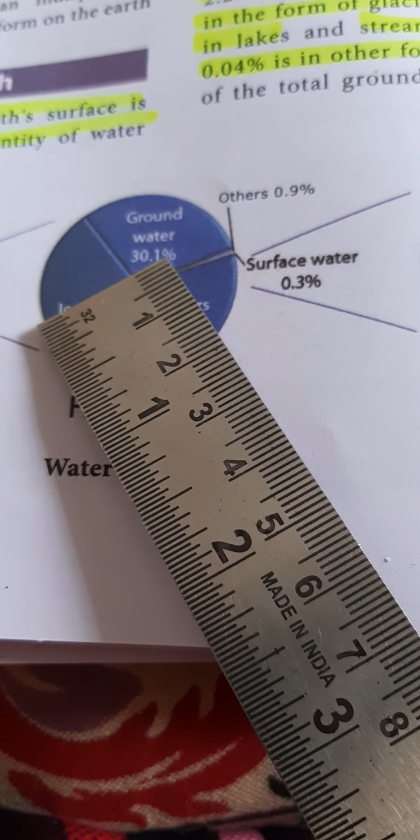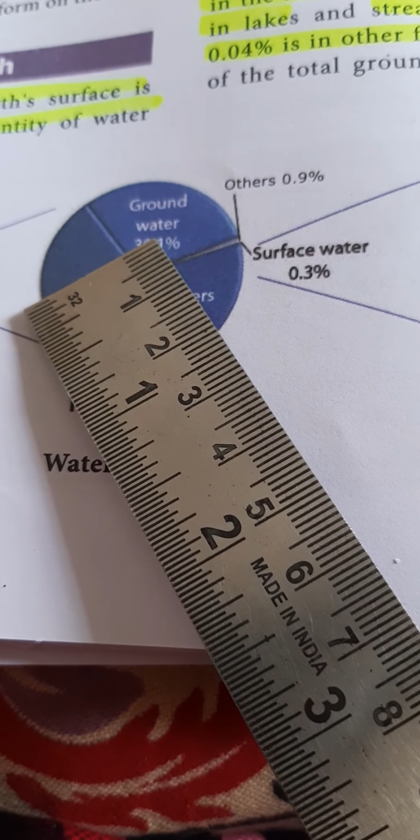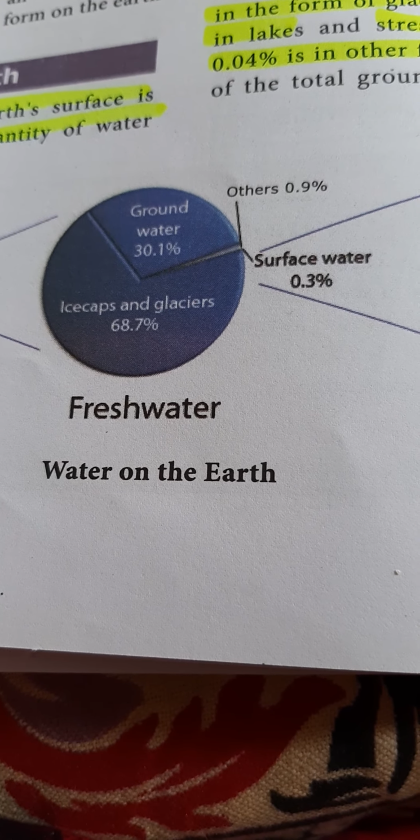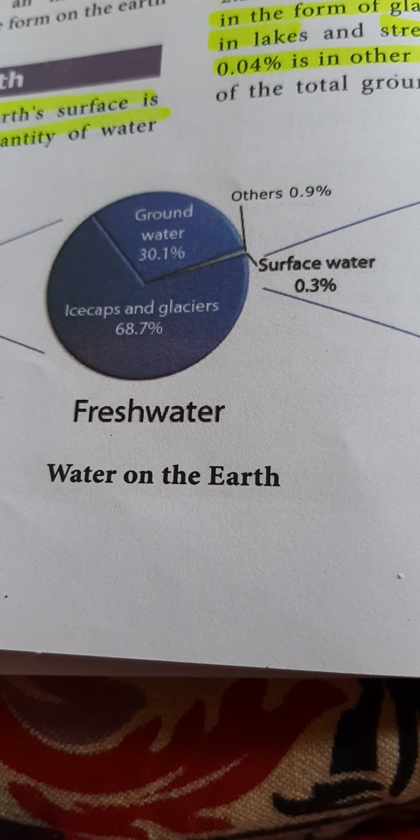See here, groundwater. From this 2.2% of surface water, 2.15% is available in the form of glaciers and ice caps, 0.019% and 0.2% is remaining in other forms. Have you all understood, children?